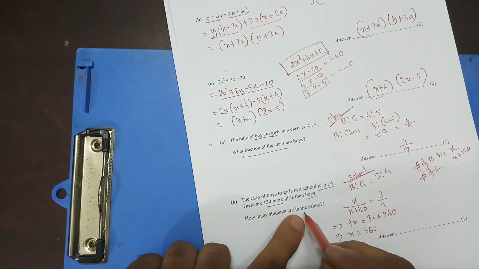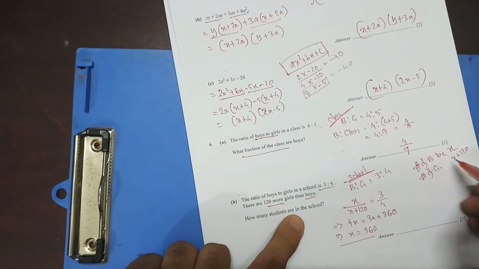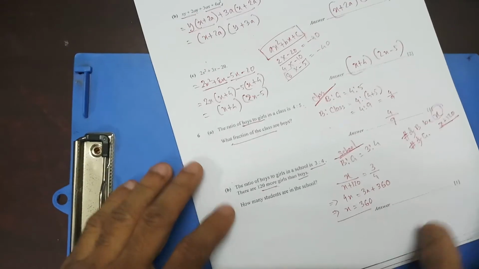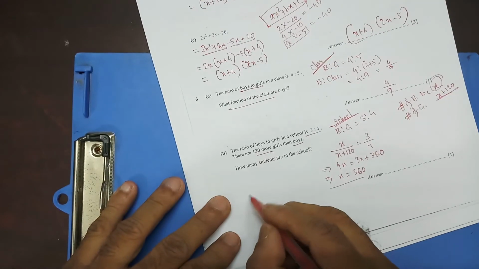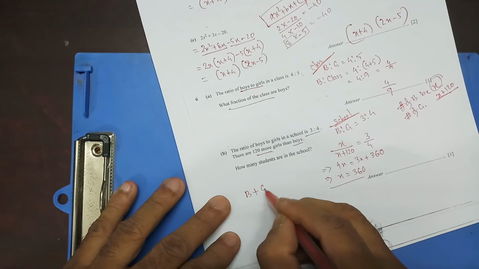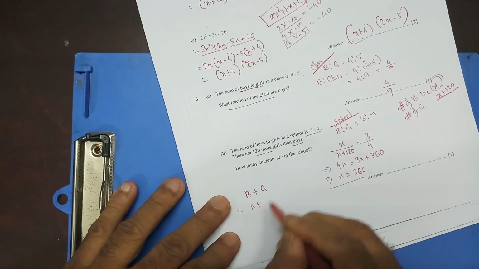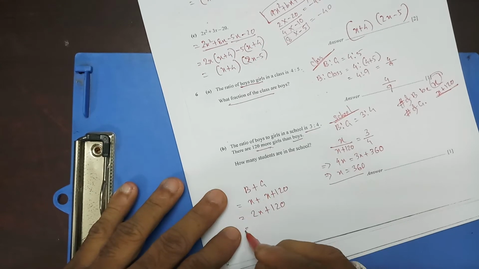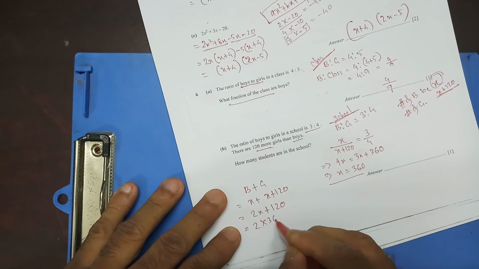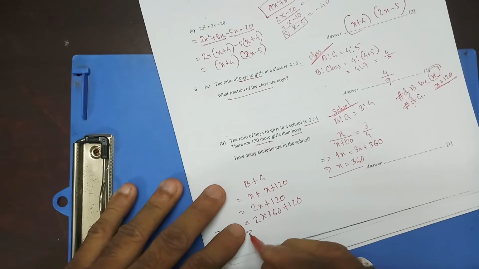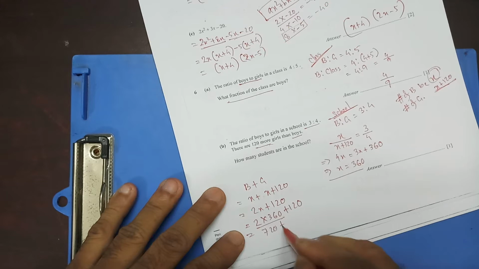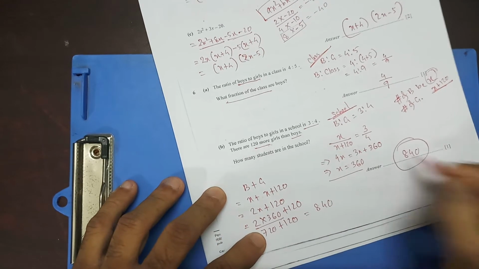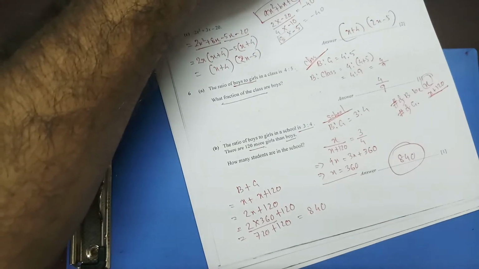Now it says how many students are in the school. This is only the number of boys. Remember, girls are this. So the total number of students in the school is the number of boys and the number of girls. So this is going to be x, and this is going to be x plus 120. So 2x plus 120, 2x is 720, plus 120, that should be 840. So the number of students in the school is 840.